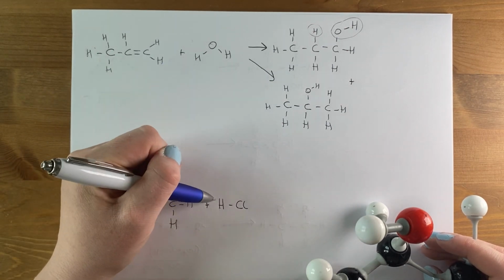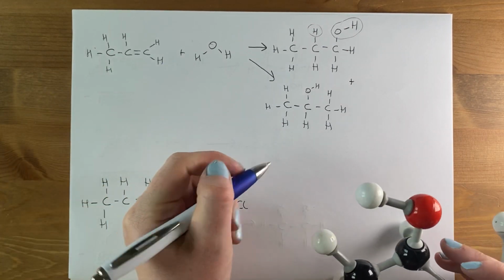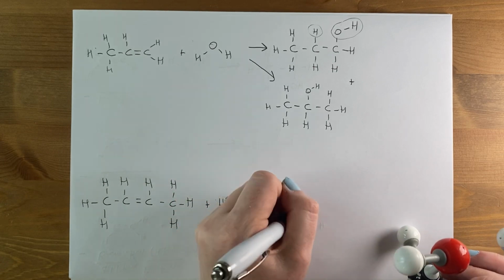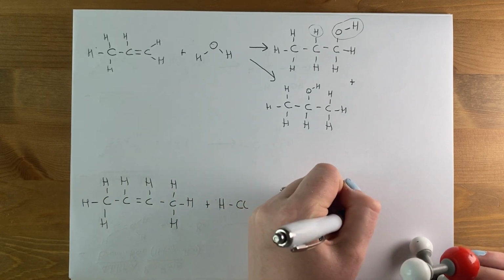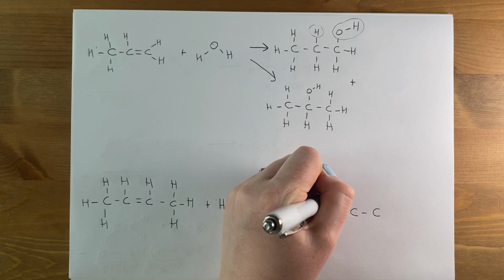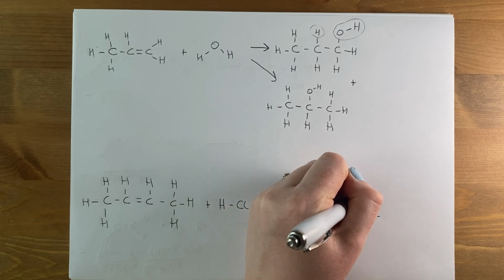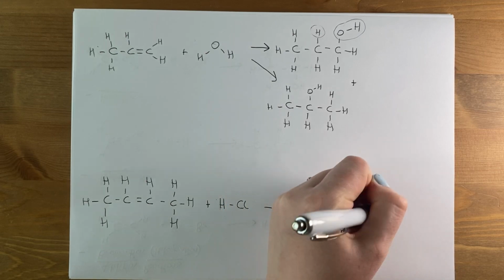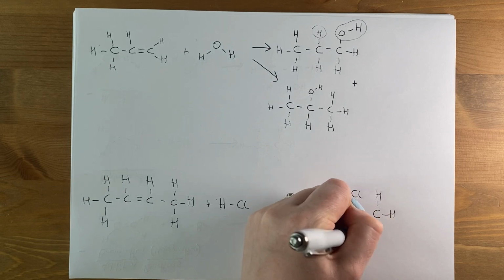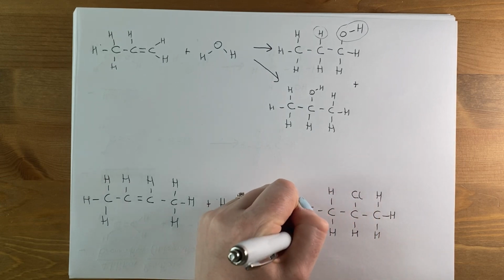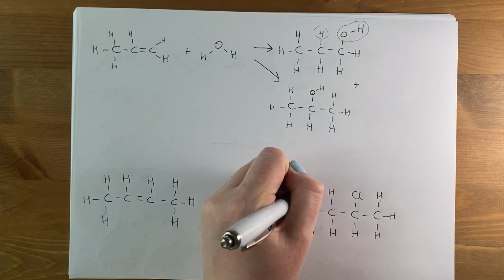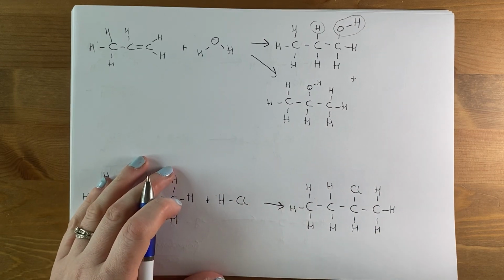I would break here and add a hydrogen and a chlorine into my molecule. That would give me this molecule here.